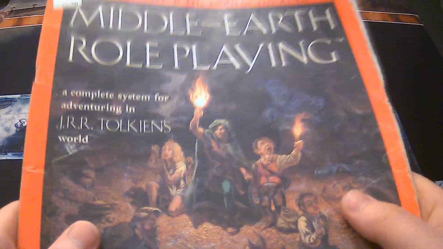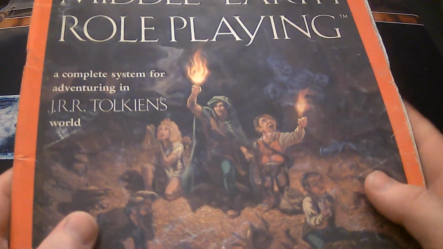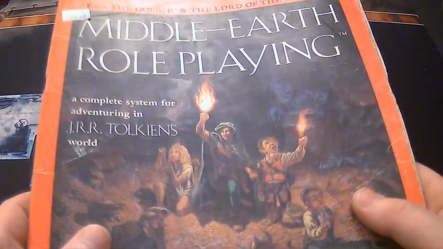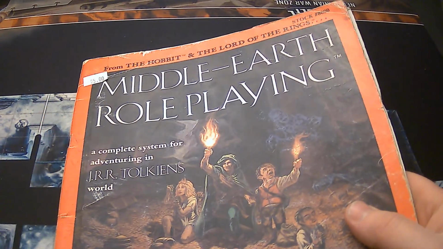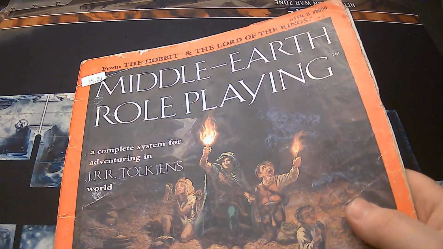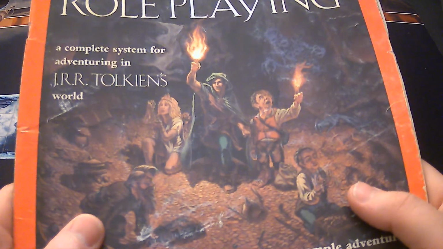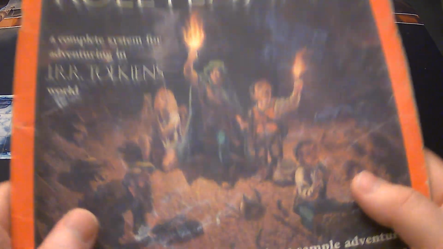So you have a lot of content in this small book. If you can find the PDF, I highly recommend it, because this is a complete system for adventuring.